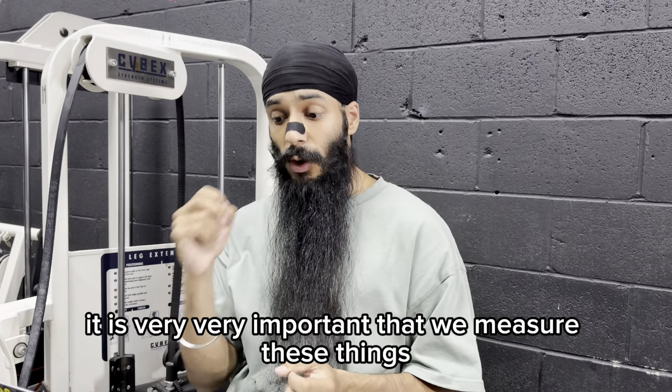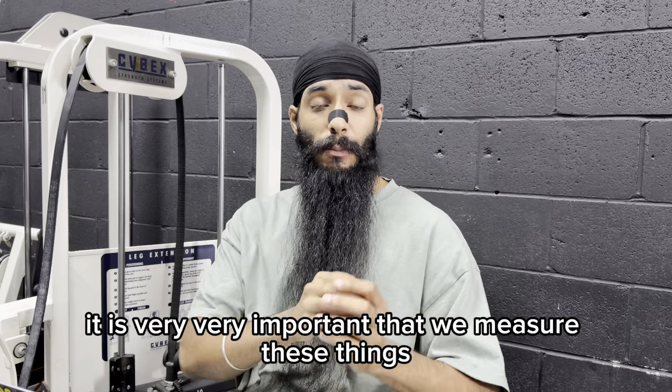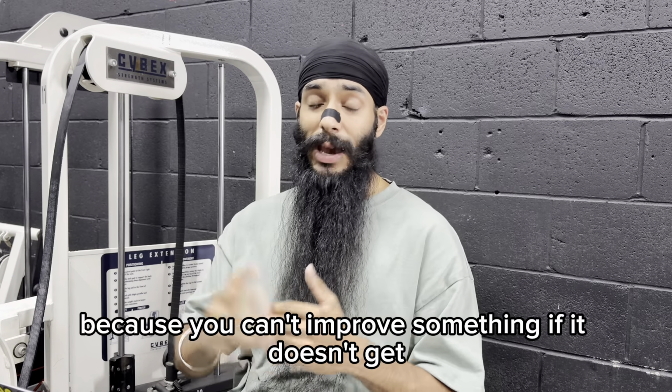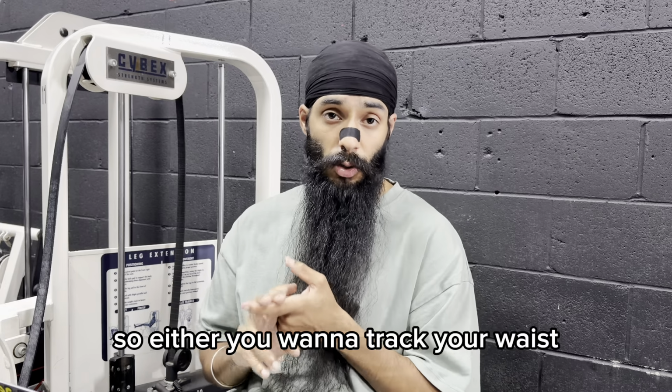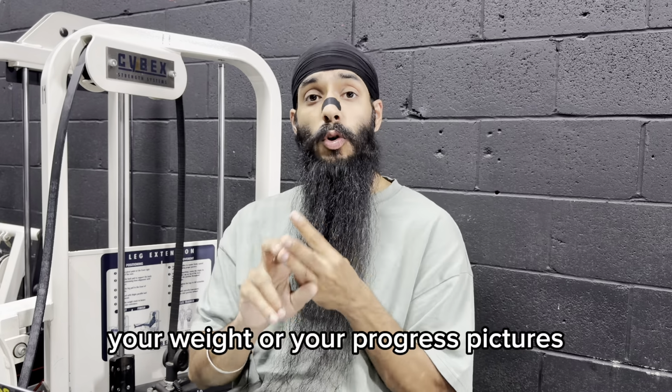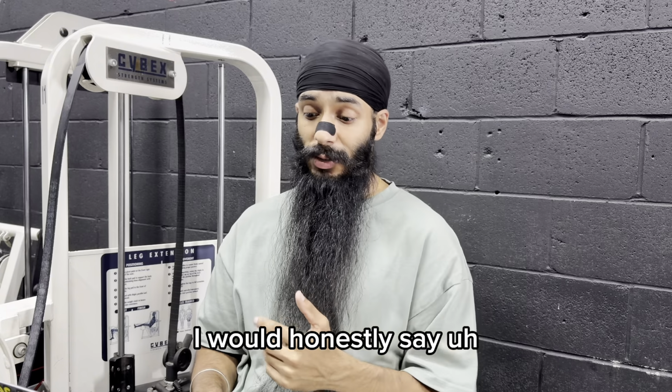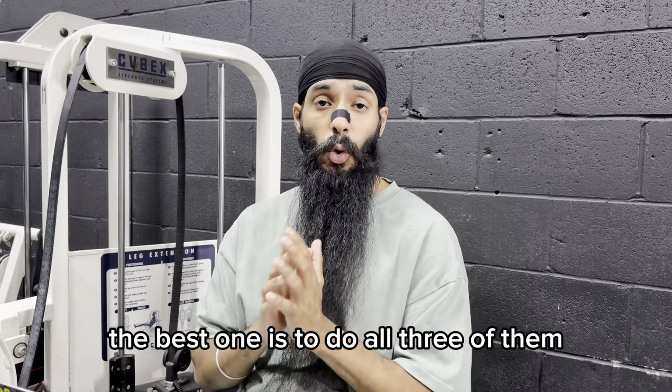It is very, very important that we measure these things because you can't improve something if it doesn't get measured, right? So either you want to track your waist, your weight, or your progress pictures. I would honestly say the best one is to do all three of them.